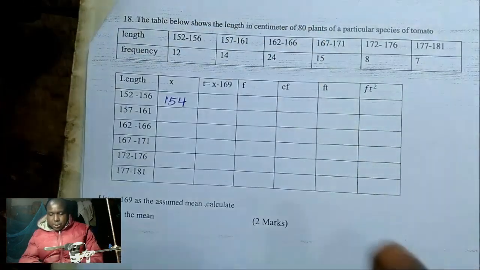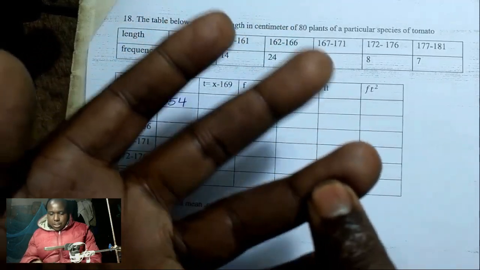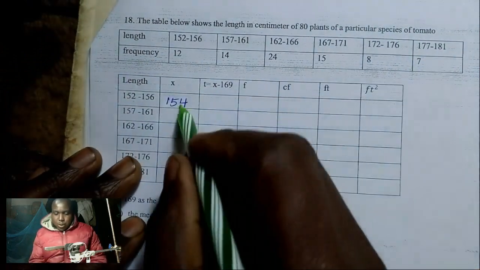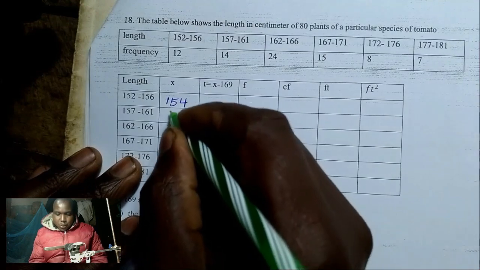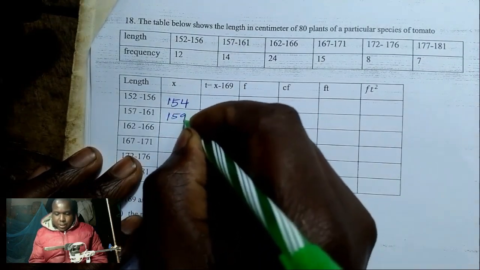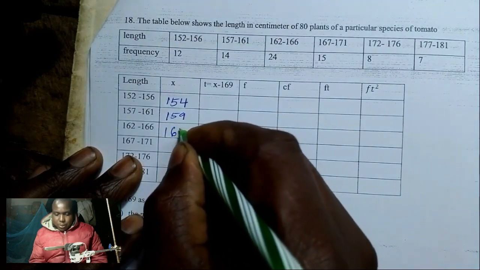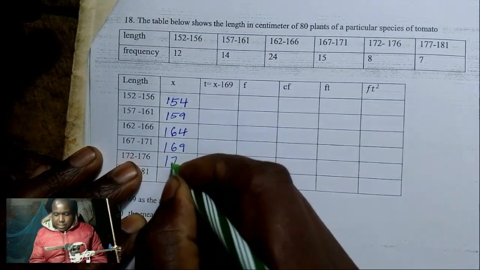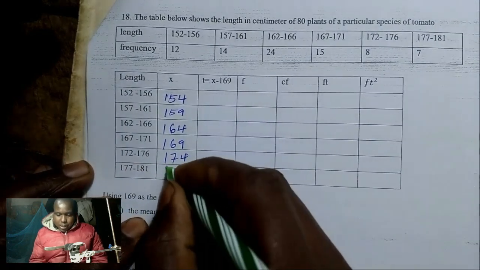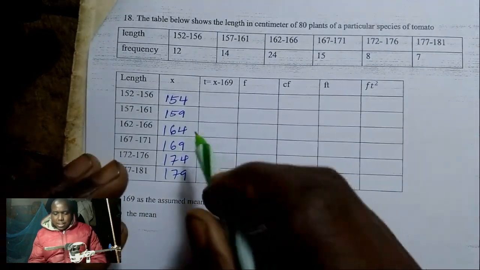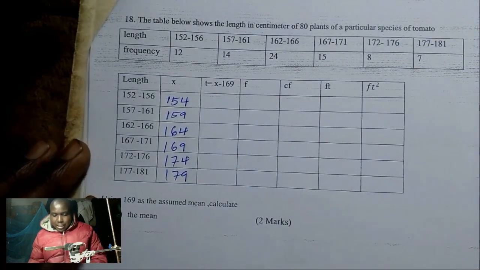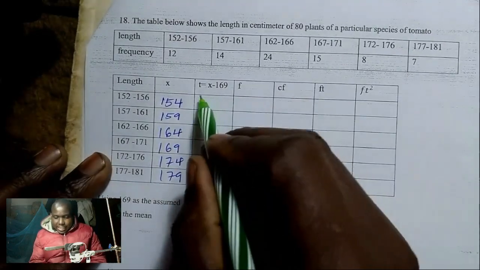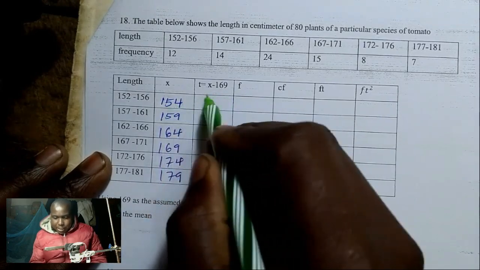You count like this. We start with 52, 52, 53, 54, 55, 56. So you can see the class interval is 5. So we are going to add 5 downwards. So plus 5 is 159, plus 5, 164, plus 5, 169, plus 5, 174, plus 5, 179. Once you have confirmed that the class interval is the same, then you just add as you move on. Then t is equal to x minus 169.